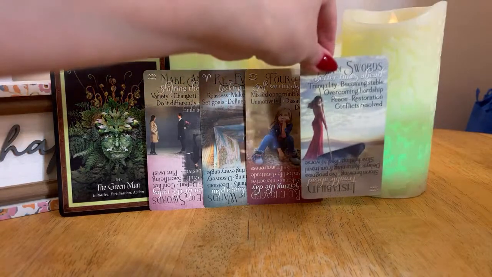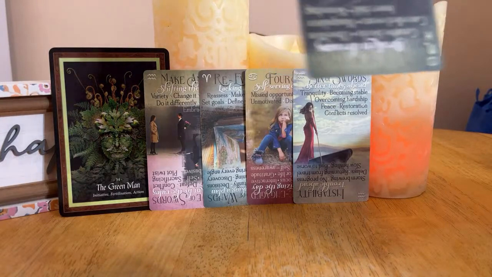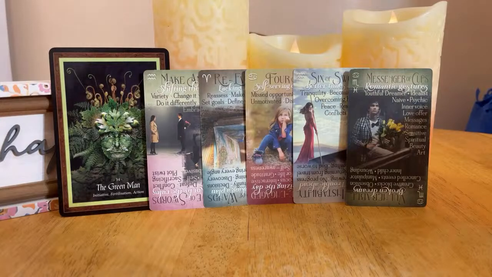The Six of Swords. And the Page of Cups. Bottom of the deck is the Chariot to the Six of Cups reversed.